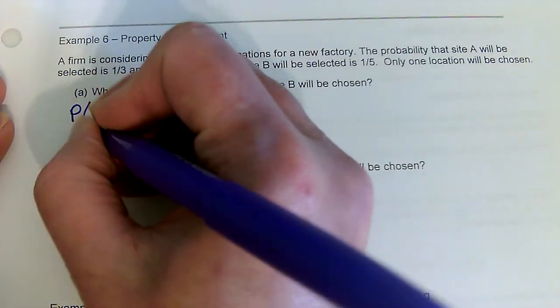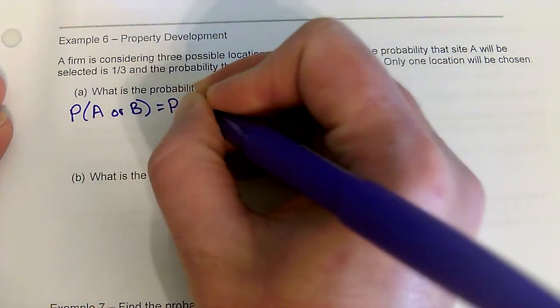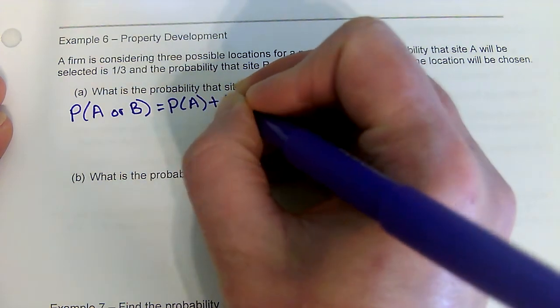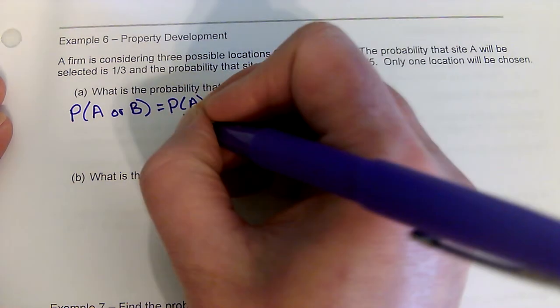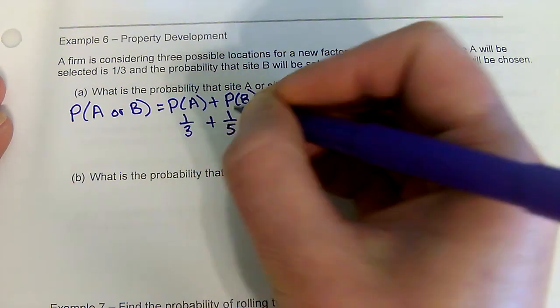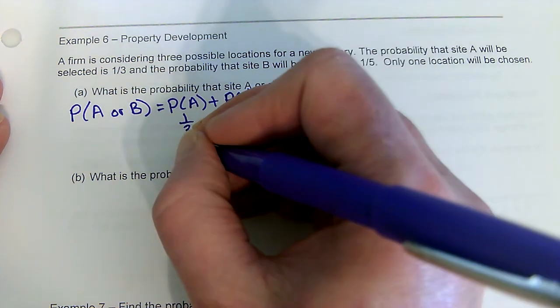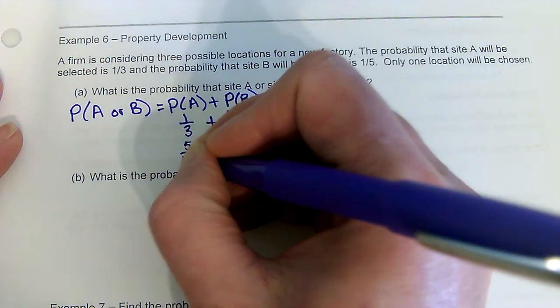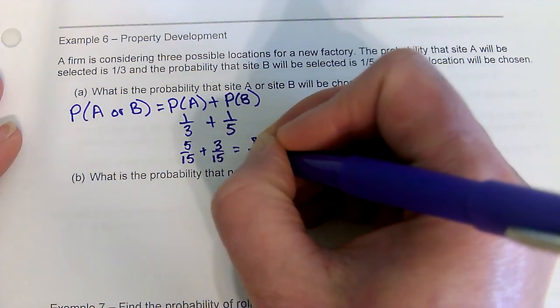Well, that's the probability of A or B. So that's going to be the probability of A plus the probability of B. So 1/3 plus 1/5. And that's 5 over 15 plus 3 out of 15. That's 8 out of 15.